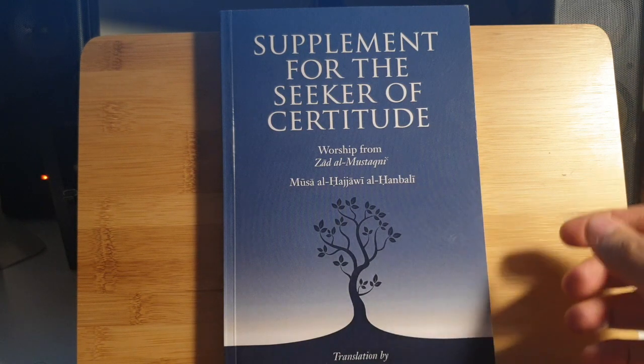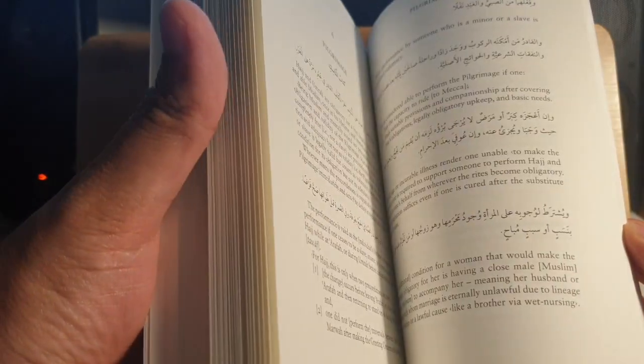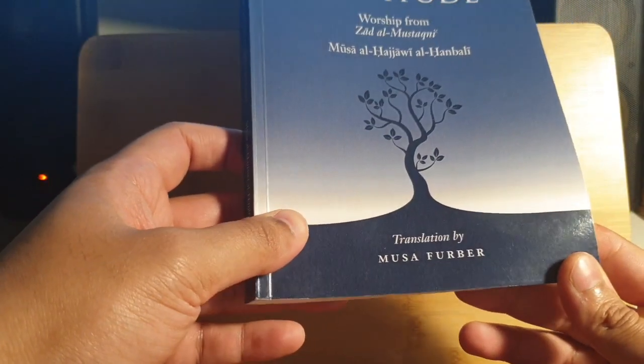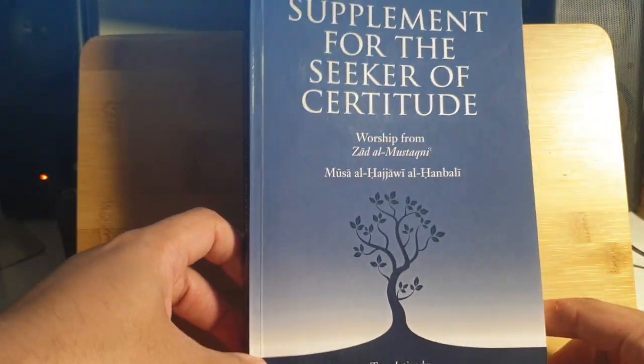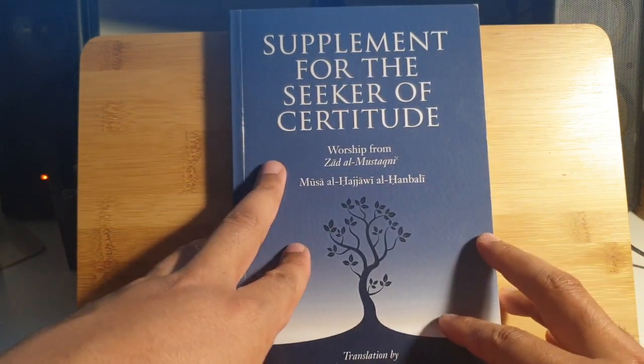So it's a great text. This particular translation covers only the section of ibadat. This is translated by Musa Faba. He also translated Akhsar al-Mukhtasarat, so we spoke about that before. So these are the two Ḥanbali books that he has translated.